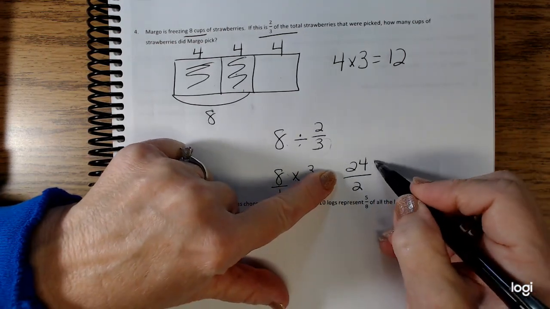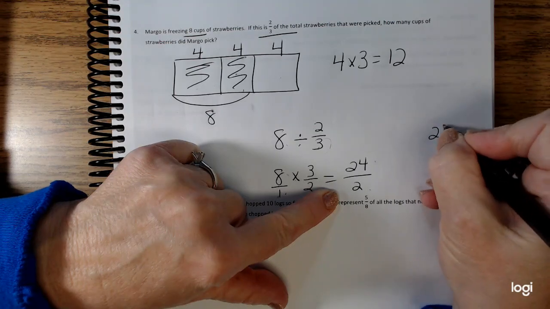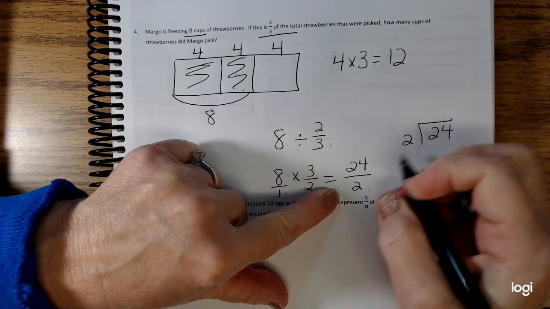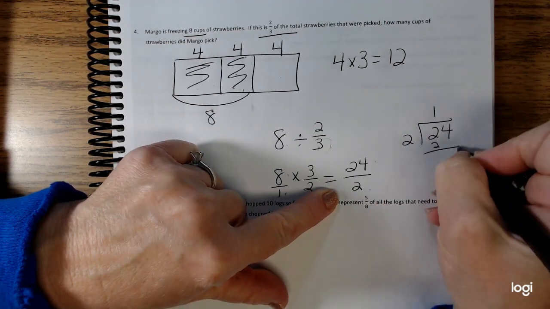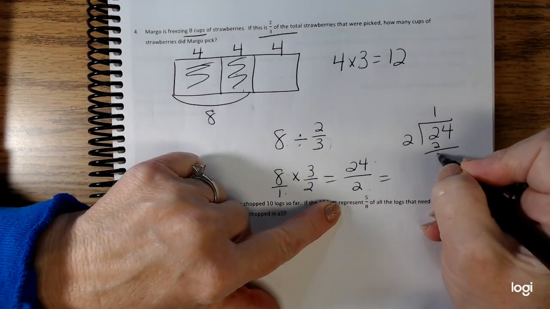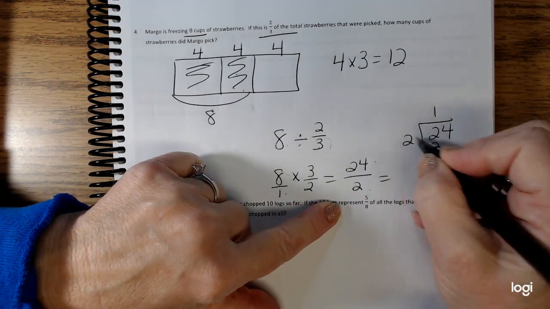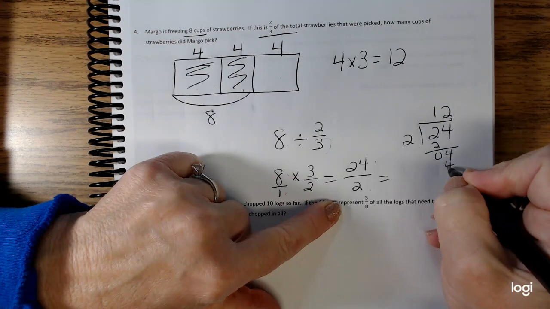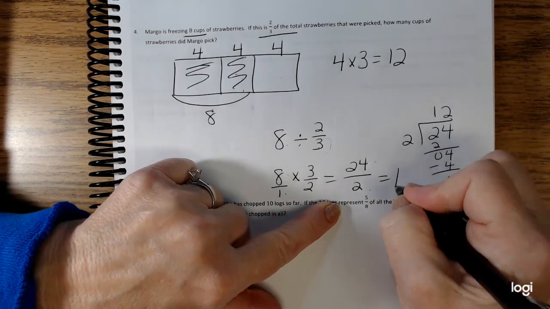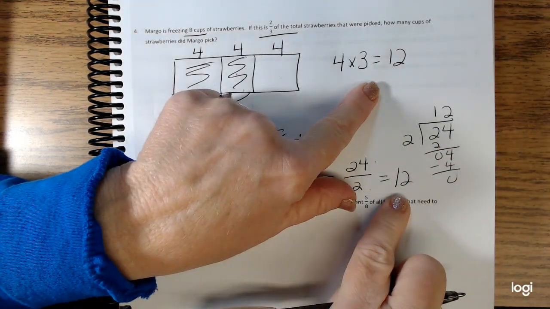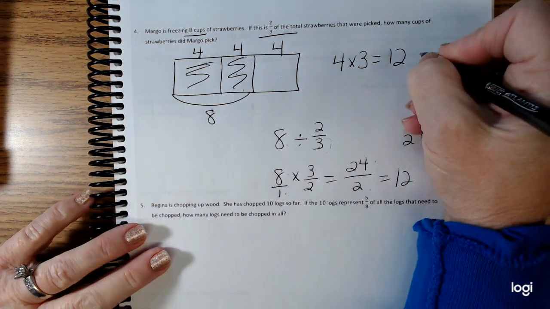Oh, now I have 24 divided by 2. Some of you actually know 24 divided by 2 in your head. And if you do, you can go ahead and write your answer. I still have the answer, 12. So my final answer is 12 cups.